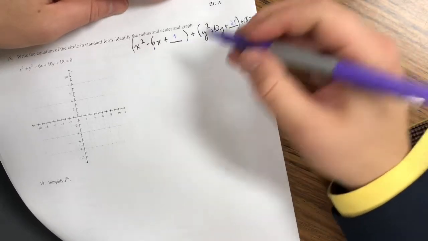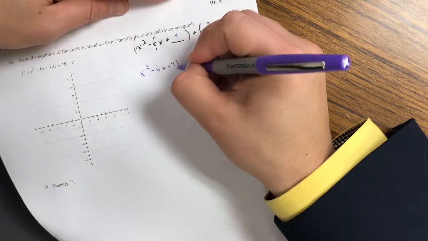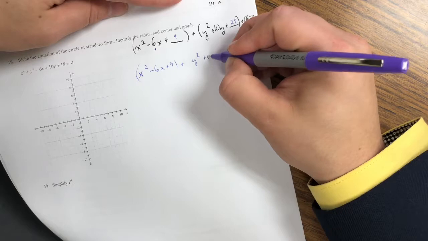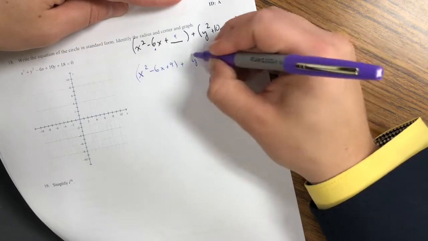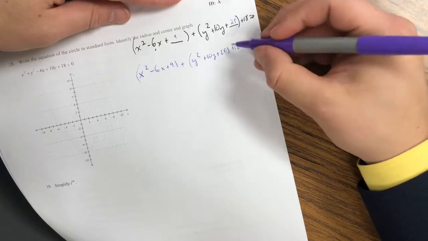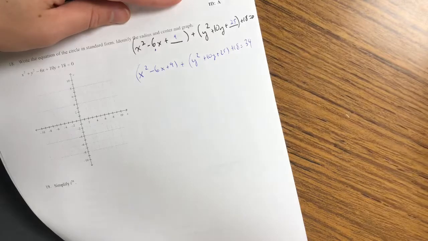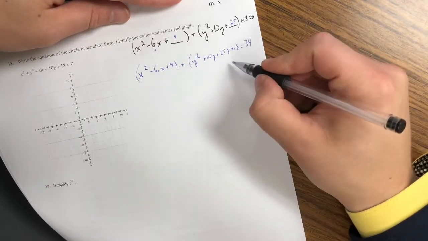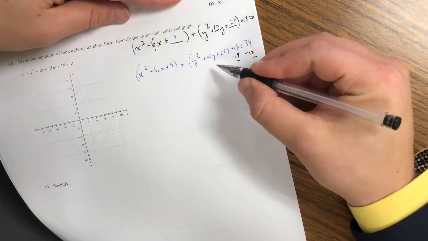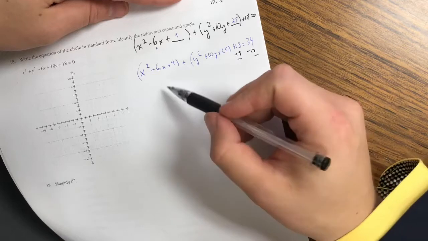So I ran out of room. I'm going to rewrite everything. So it's going to be x squared minus 6x plus 9 plus y squared plus 10y plus 25 plus 18 equals, now I got to add 9 and 25 to the right-hand side. That's going to give me 34. I do need to subtract this 18 on both sides, and I need to rewrite these trinomials as perfect square binomials to get it in the standard form of the circle.